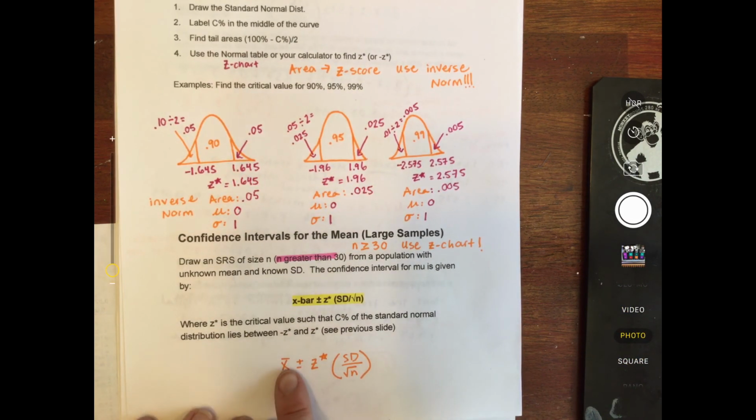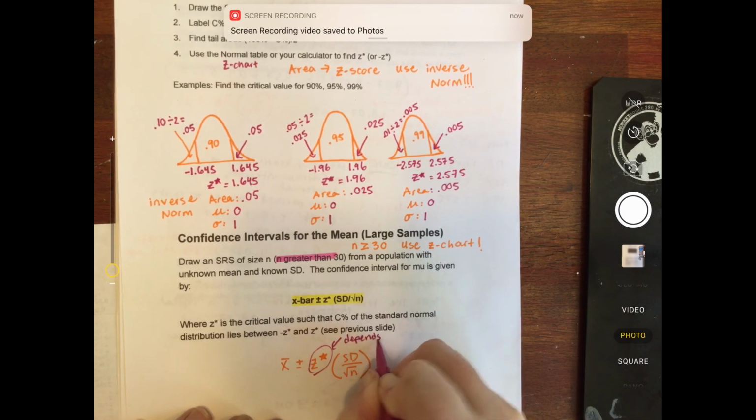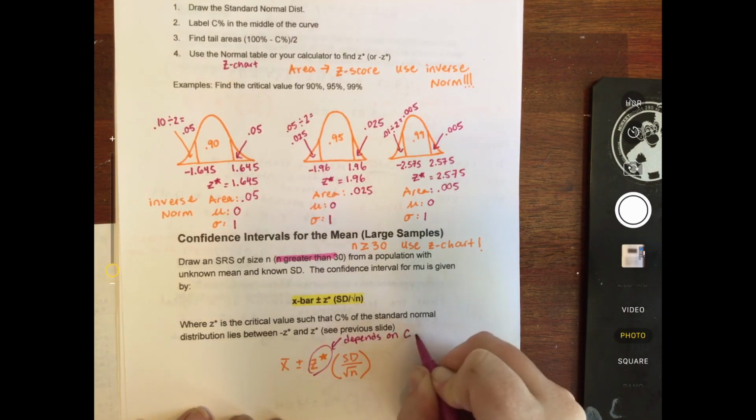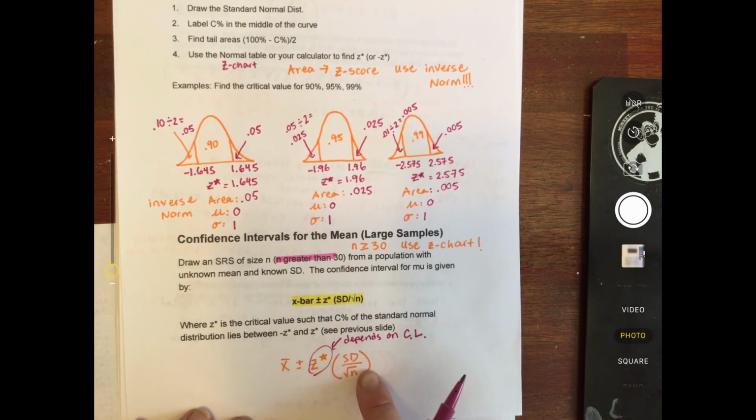What we do is the point estimate plus or minus the z critical value. Remember, this depends on the confidence level. And then we multiply it by the standard deviation divided by the square root of n, because that is our sampling standard deviation.